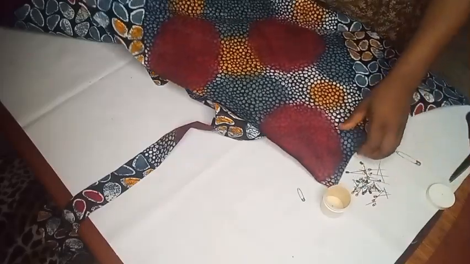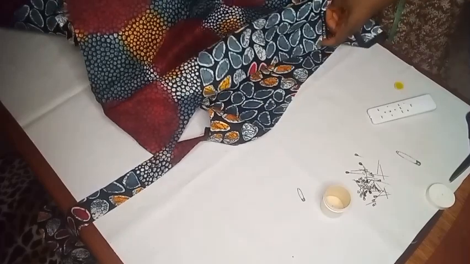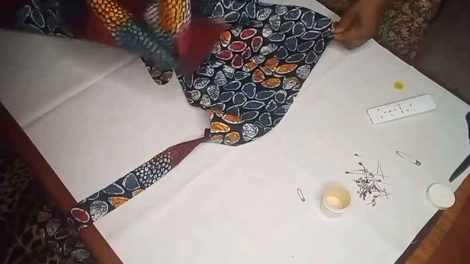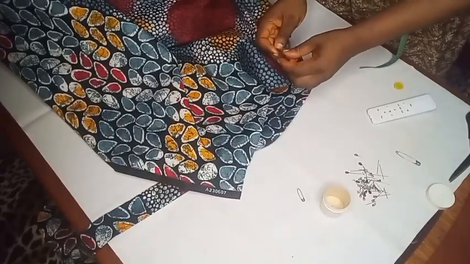So for this front part of it, I'm going to be folding one end of the dress, the parts that will be at the center front where they will be opening, the parts that will lap.